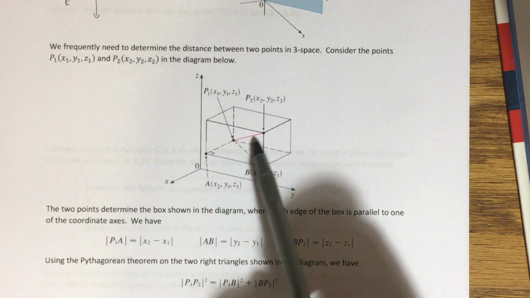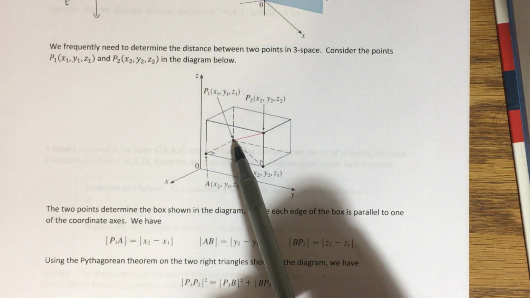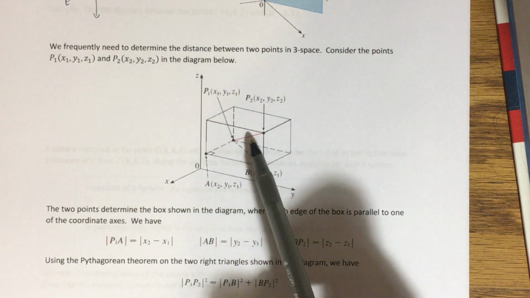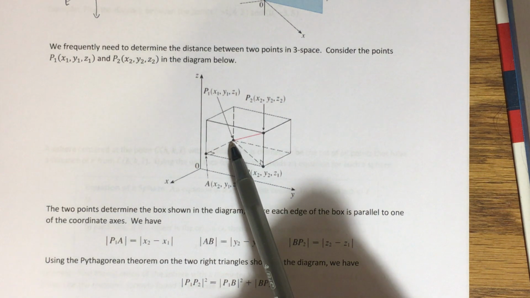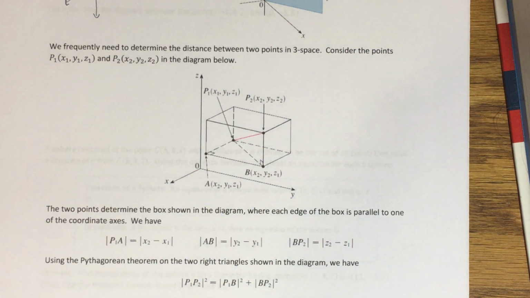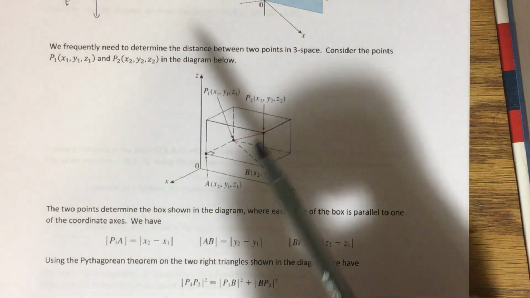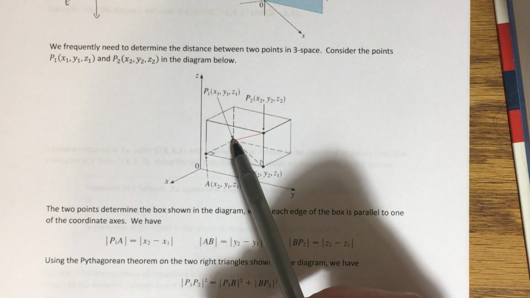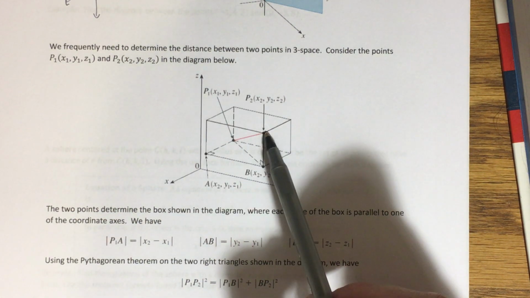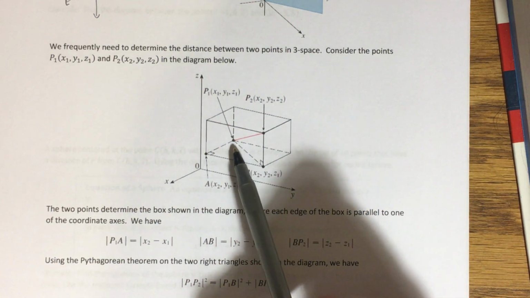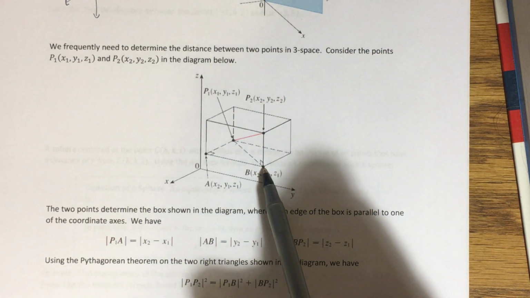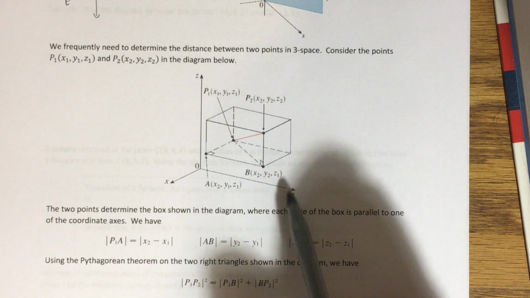You can see this kind of red pinkish line here joining P1 and P2. If I can find the length of that line, that would represent the distance between those 2 points. And if you notice, that line is actually a diagonal for that rectangular solid, that box there. Now, in addition to that, if I were to project that line down onto the bottom surface of that box, you get this dashed line right here, which joins this point to this point opposite that rectangular base.